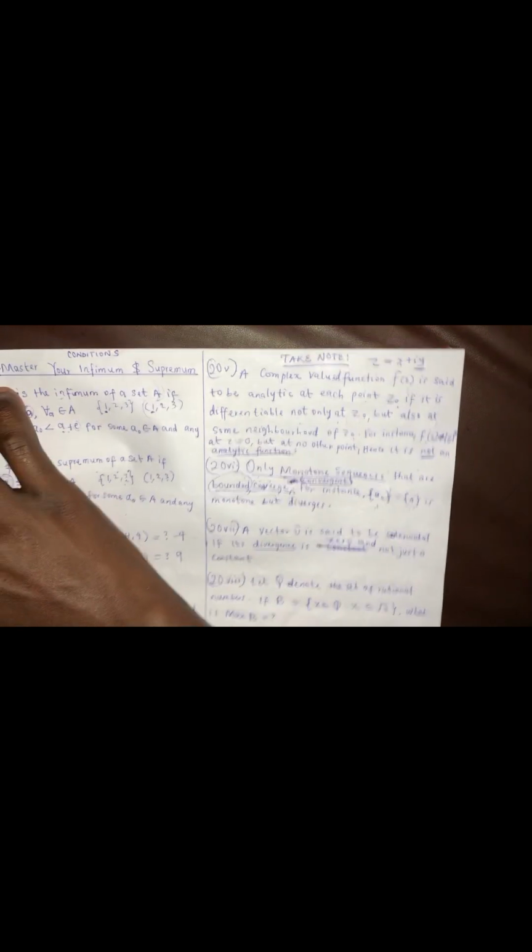If they ask you what kind of monotone sequence would converge, it is only those that are bounded. For instance, if you have something like this, they tell you that whatever you are putting is what you are getting. So that means it is bounded. Bounded means it is maintaining a definite value. I discussed that here, let me explain it again.